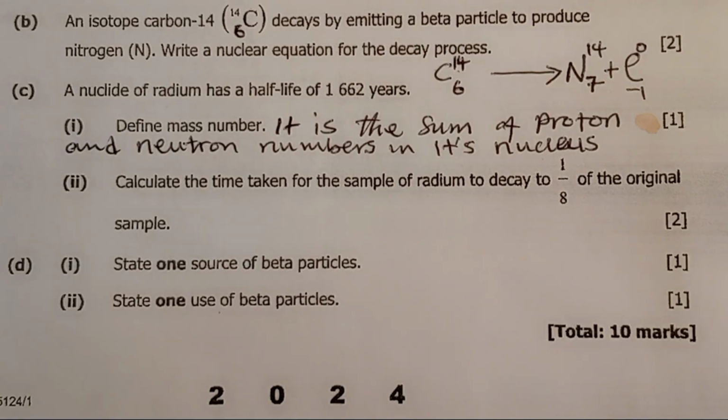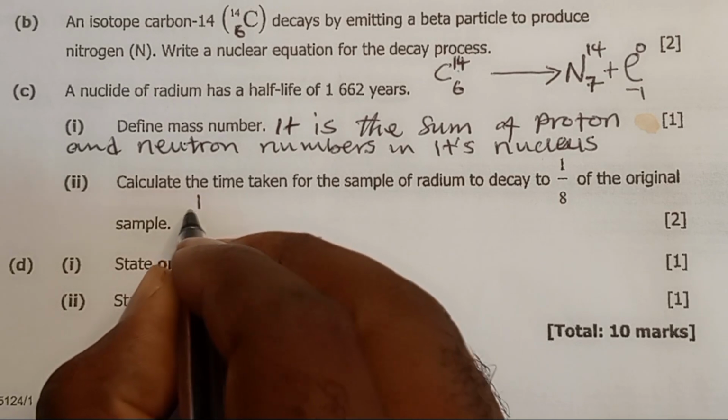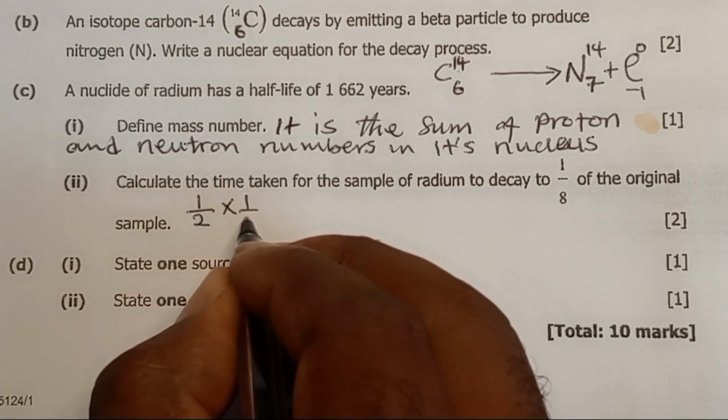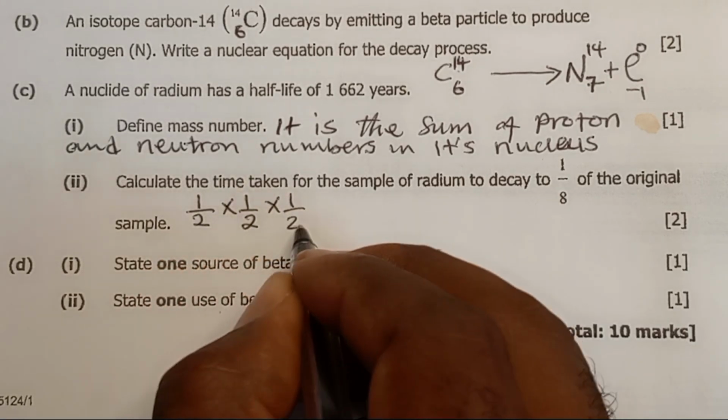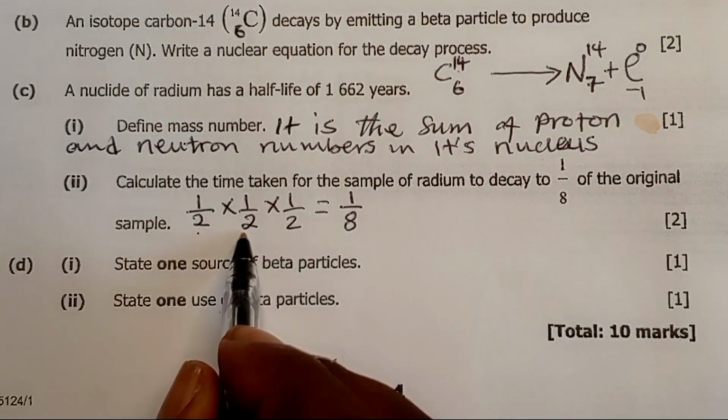Part 2, calculate the time taken for the sample of radiation to decay to 1/8 of the original sample. So how do we calculate the time taken here? Number one thing that you should consider, you should know how many half-lives are in 1/8. So in 1/8, there are 3 half-lives. Remember that 1/2 times 1/2 times 1/2, we have 1/8.